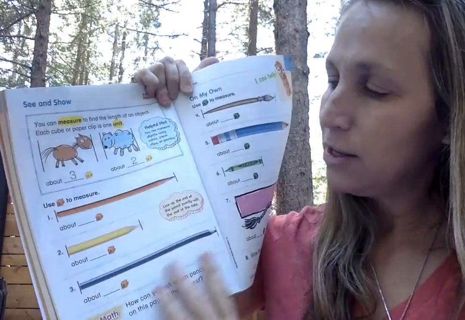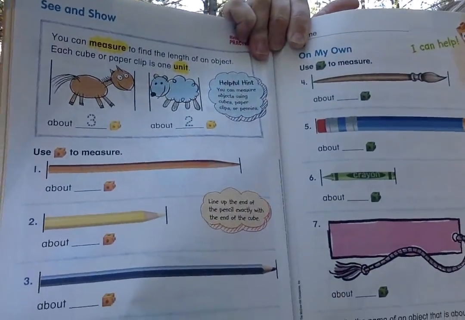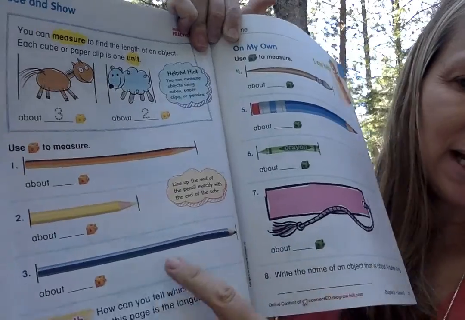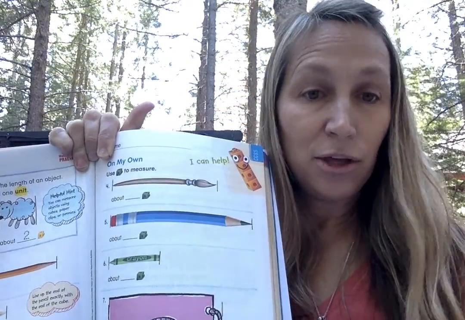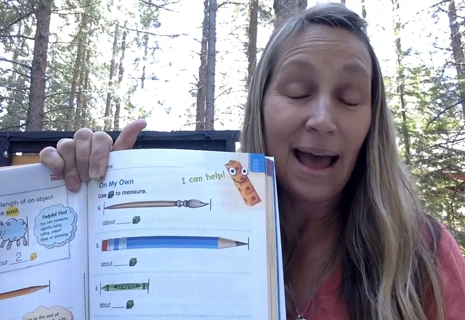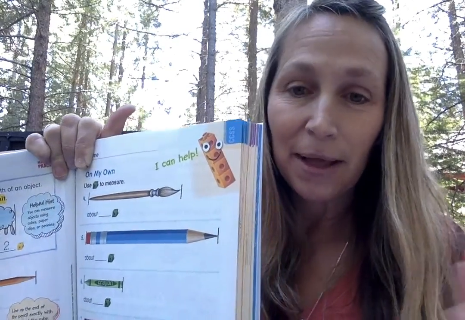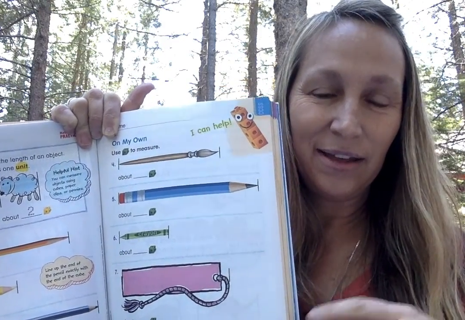So again, you're going to measure these items with whatever item you choose. Here it's showing you a cube. You may not have a cube at home. You might have a paper clip. You might have a penny. You might have a Cheerio. You get to choose because it's a non-standard unit.